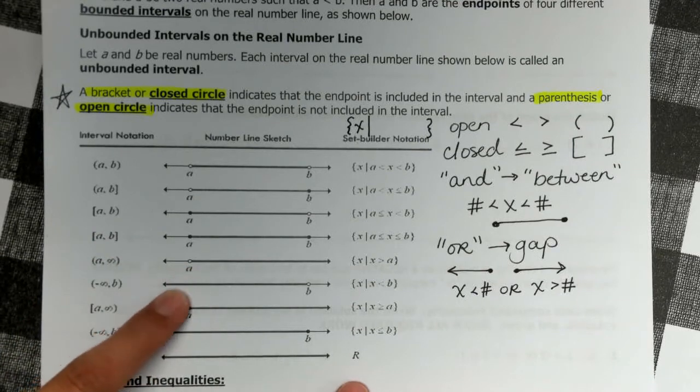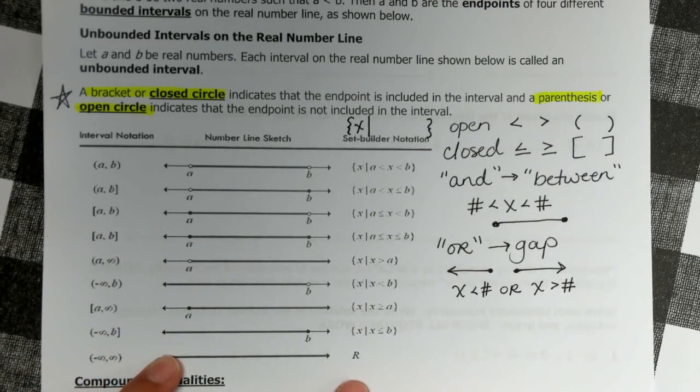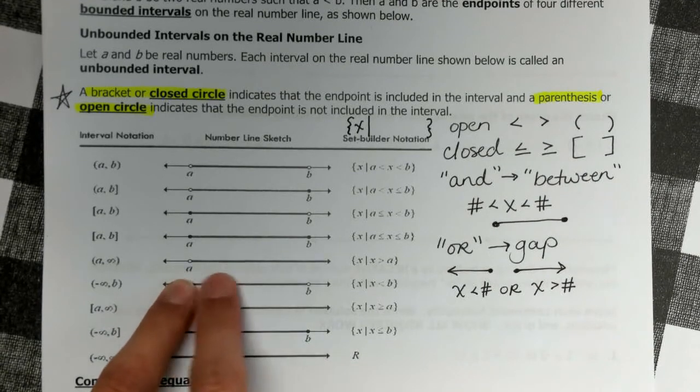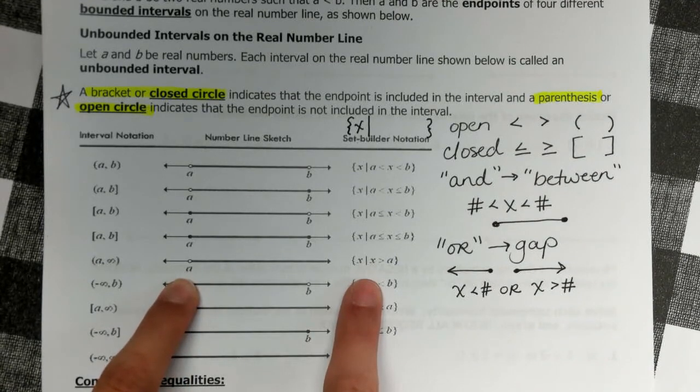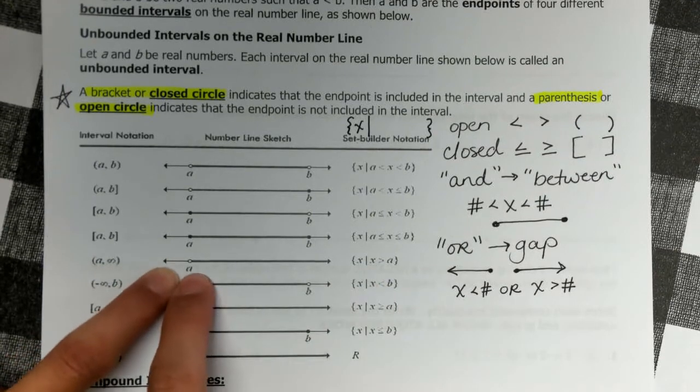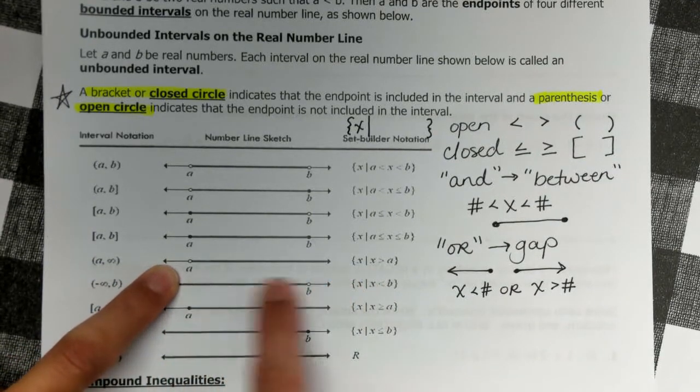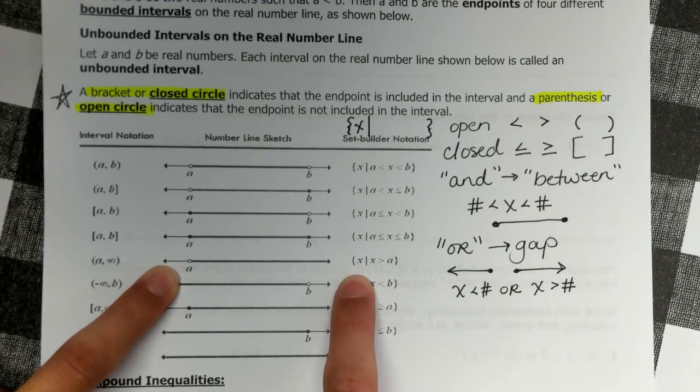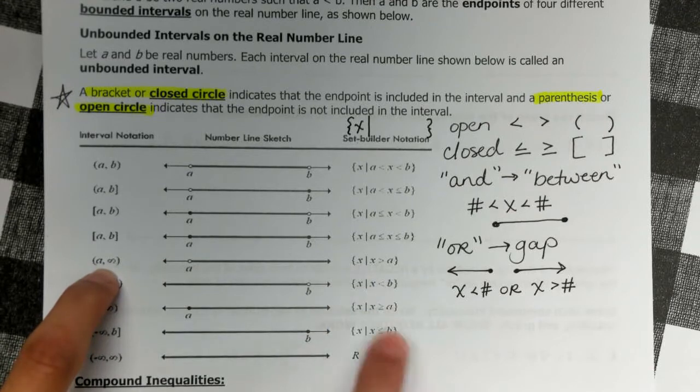Now, these are our unbounded intervals. Okay? This is where you only have one endpoint, and it goes on to infinity. Okay? So here, my A is my left boundary, and it's going on to the right. So if it's going on to the right, that's going to positive infinity. Okay? So that's where this interval notation is coming from. You're starting at A, and you're going to positive infinity.